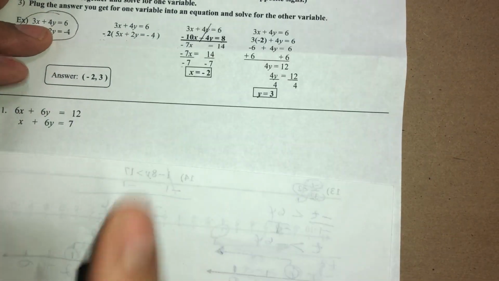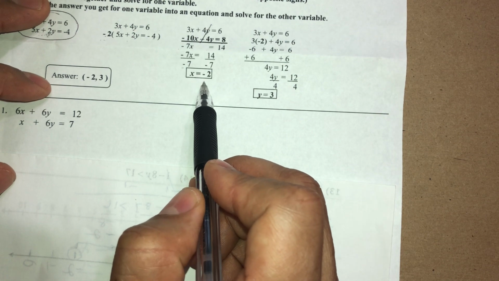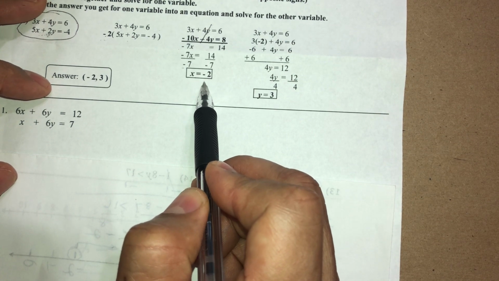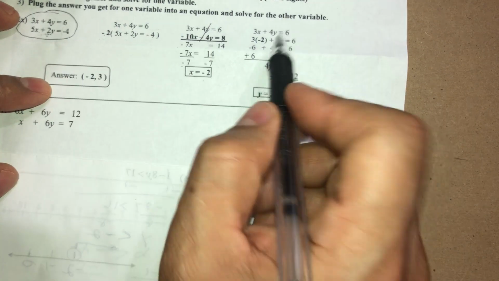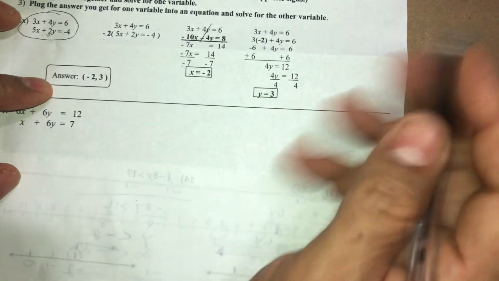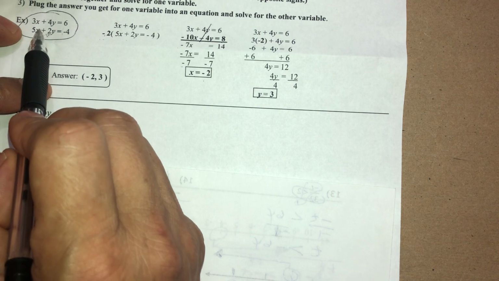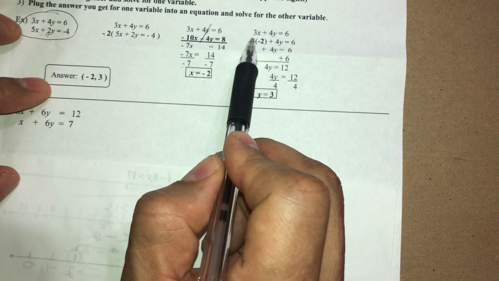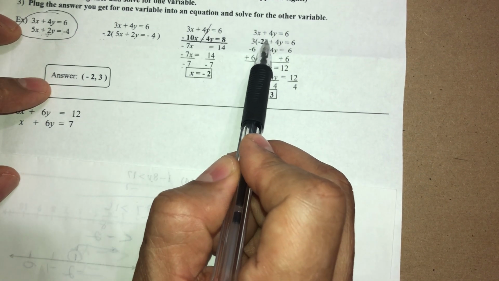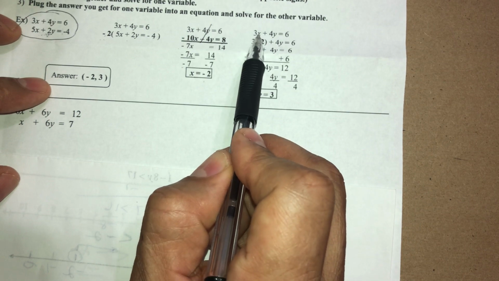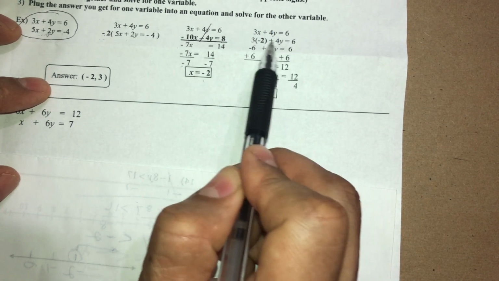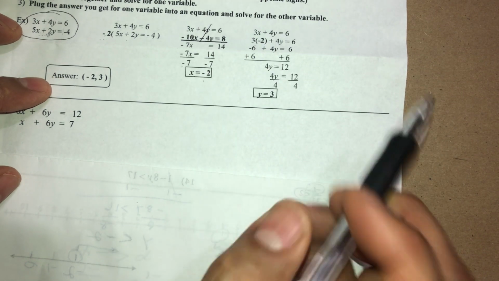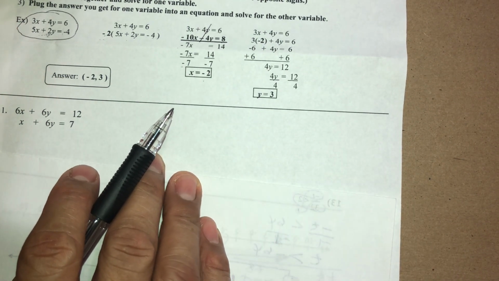Okay? So once you have the value of x or y, either one, you have to go back and pick one of the original equations to find the value of y. You should know that because that's the same thing. Here, I picked the first one, 3x plus 4y equals 6. Now this x becomes negative 2. Plugged in and solve. Everybody know how to do that, okay? So I'm not going to spend more time on that.